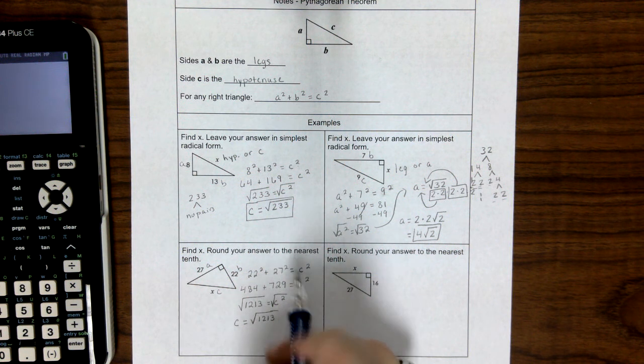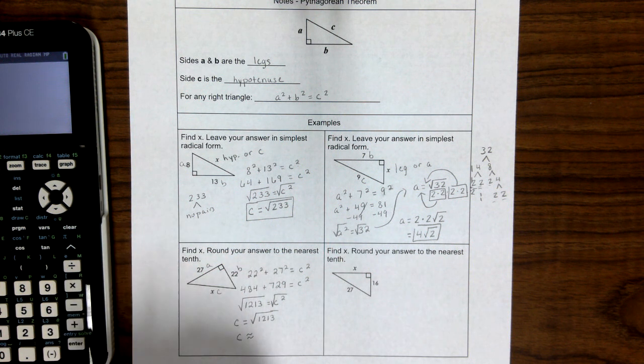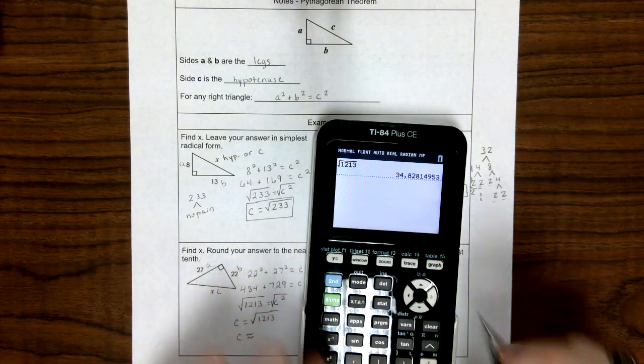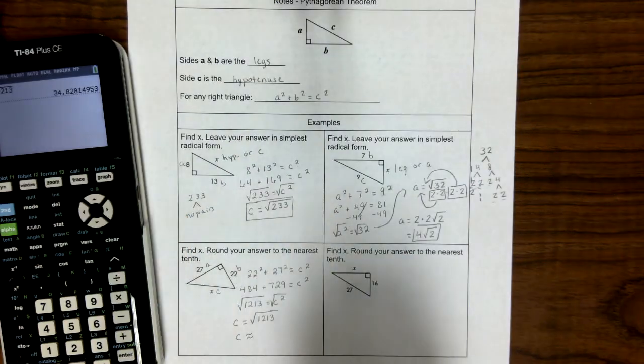Remember, I want decimals, so at this point you can just type in the calculator. So we can say it is approximately, and then we'll type in the square root answer. So you just type in the calculator like that. And then you'll round to the tenth. So for the first decimal place, look behind. You all know how to round at this point.